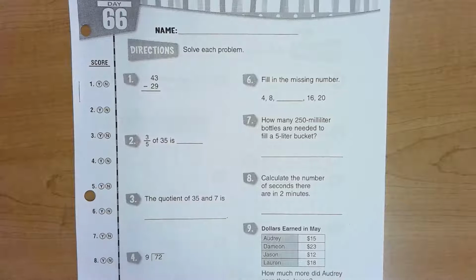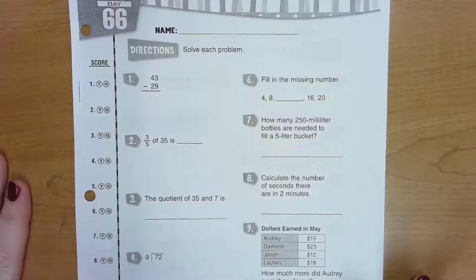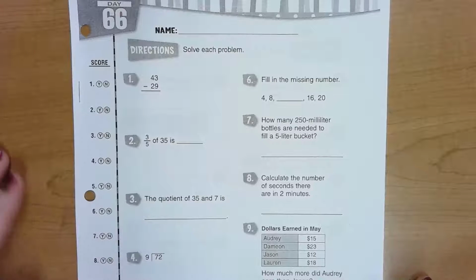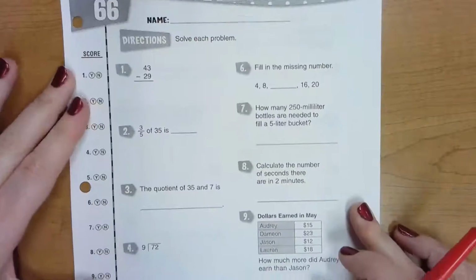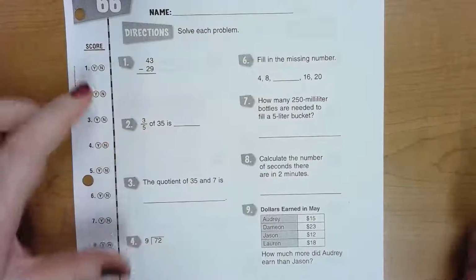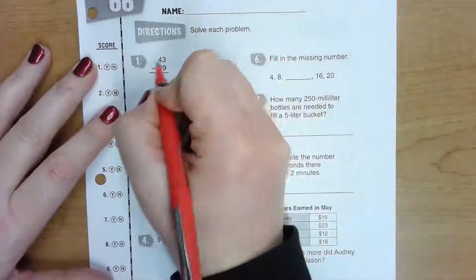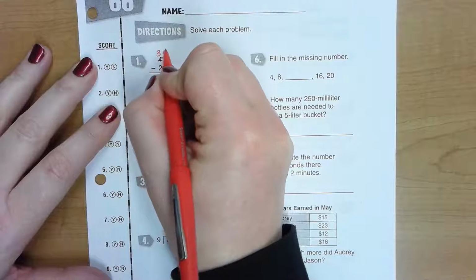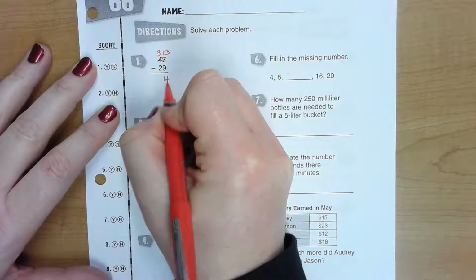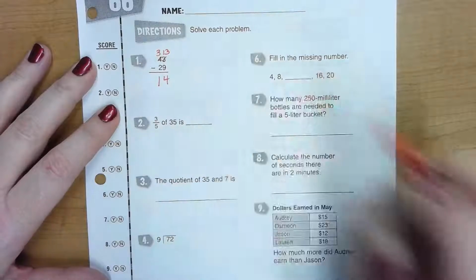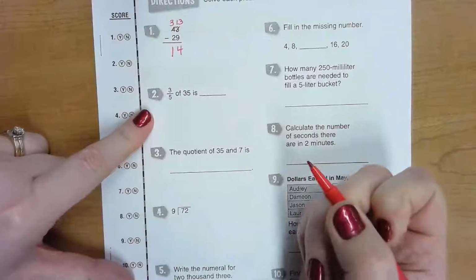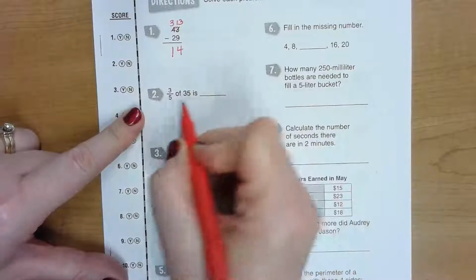All right, let's take a look at day 66 through 70 of 180 days, and we'll do a little bit of the drops in the bucket as well. Number 1 says 43 take away 29, so let's regroup. 13 take away 9 is 4, 3 take away 2 is 1. We get 14.